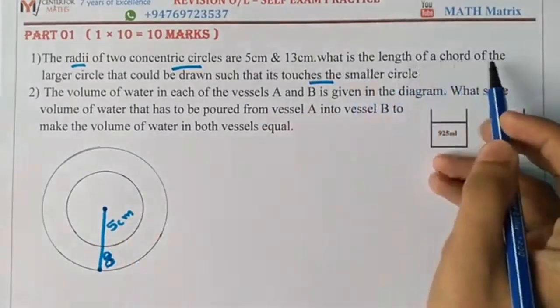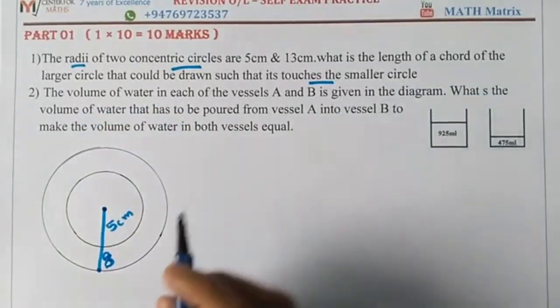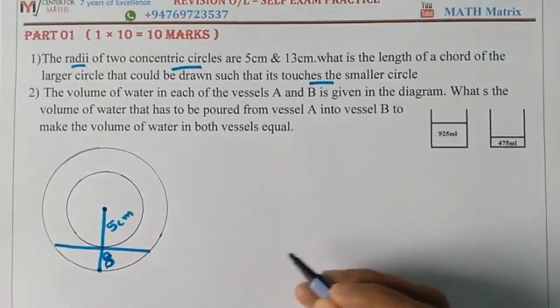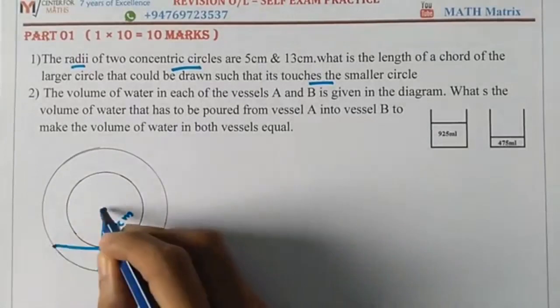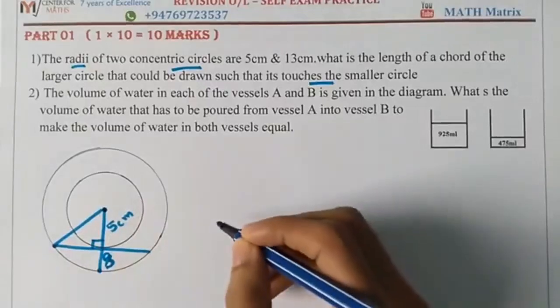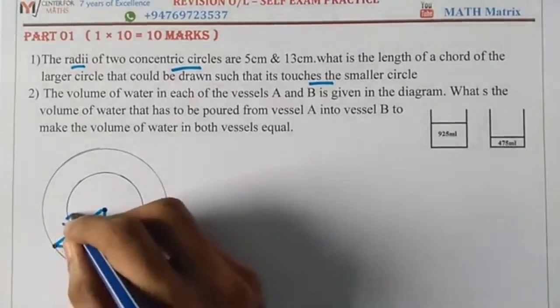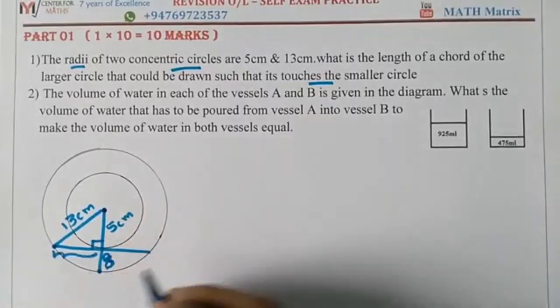And what is the length of a chord of the large circle that could be drawn such that it touches the small circle? Such that it touches the smaller circle means this is how we have to construct that. Now already we knew the radius of this. If we touch these 2 points, then there will be the hypotenuse of this right angle triangle. So now here the radius is 13 centimeter and the height of this triangle is 5, and now we have to find the chord. Now they are asking us to find the chord, so we can find this length.